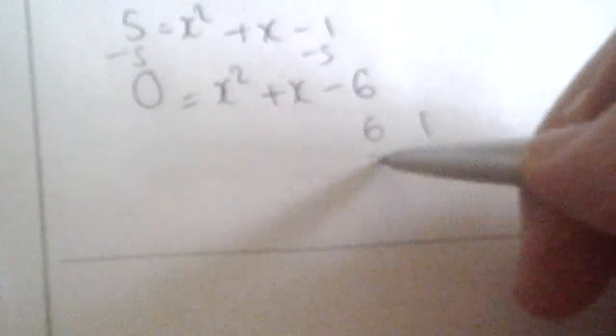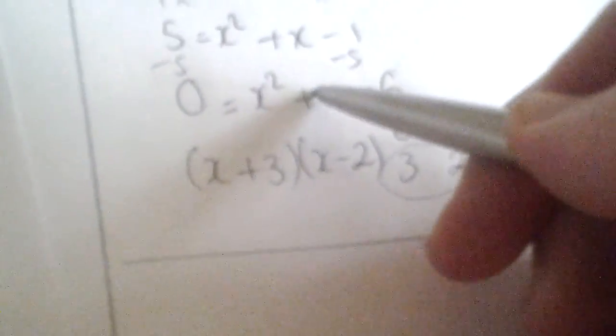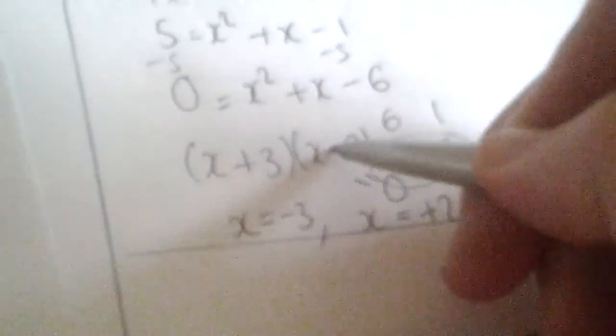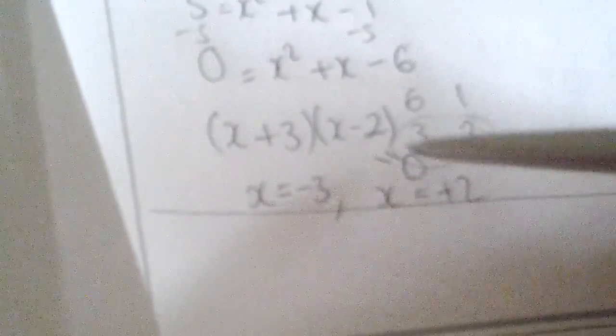Again, it's nice because I can look at this and go, numbers that make 6 are 6 and 1 and 3 and 2. This has a difference of 1. So I know that if I do x plus 3 and x minus 2, 3 times minus 2 is minus 6, but plus 3 take away 2 is 1. So if I set that to be equal to 0, then I know my solutions are x equals minus 3 and x equals plus 2. Opposites again, because 3 take away 3 is nothing, and 2 take away 2 is nothing.